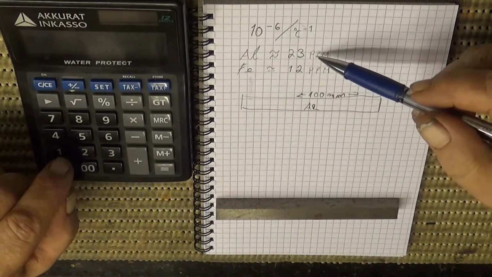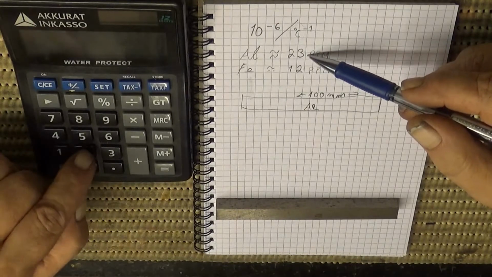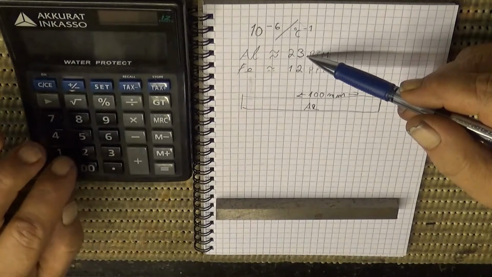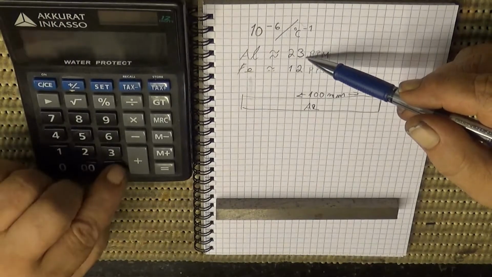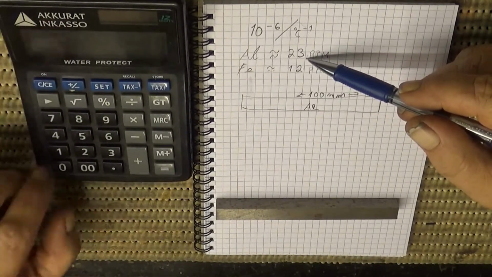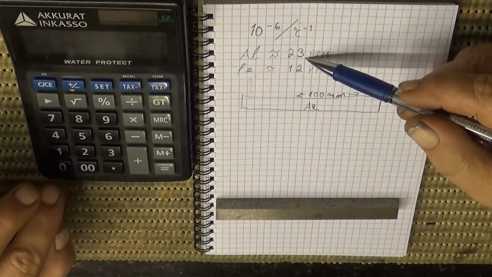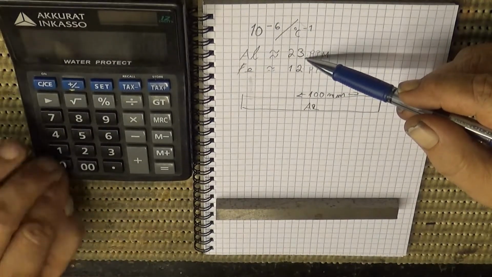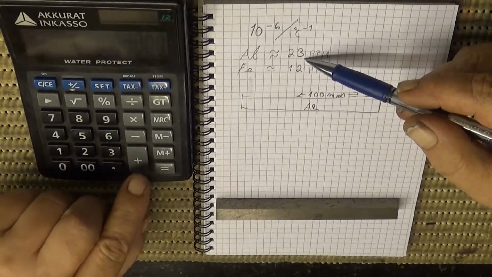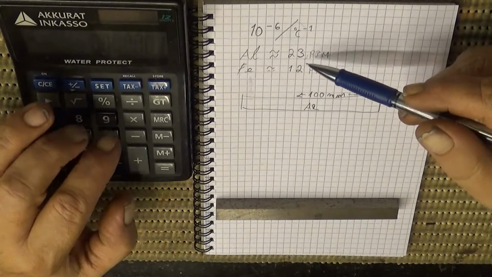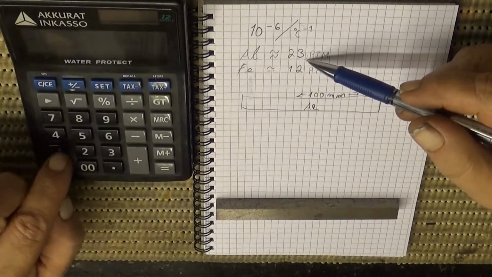So it will be 23 times 1 per million, that's easier for me, times 23.